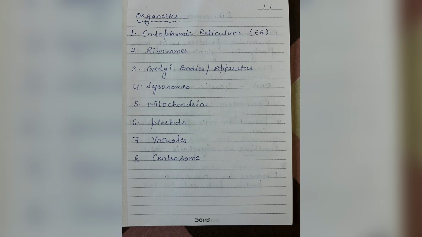So we have different organelles present in the cytoplasm. These organelles are the endoplasmic reticulum, the short name of which is ER, and ribosomes, Golgi bodies or apparatus, lysosomes, mitochondria, plastids, vacuoles and centrosomes. These are some of the important organelles present in the cytoplasm, and out of these some organelles are double membrane, some are single membrane and some are without membrane. For example, the mitochondria and the plastids are double membrane organelles.